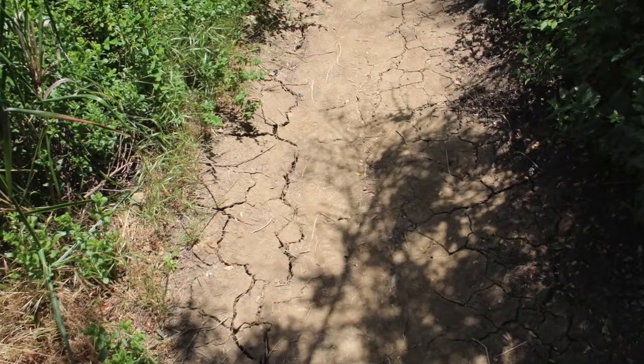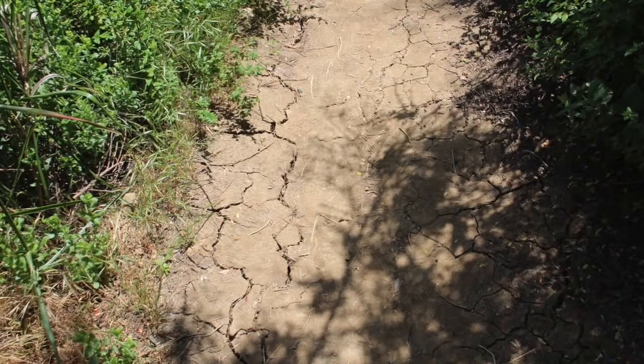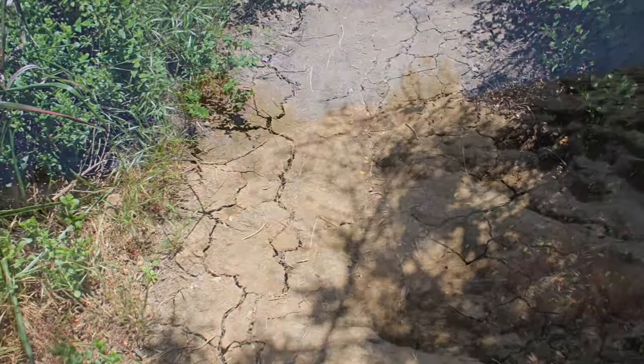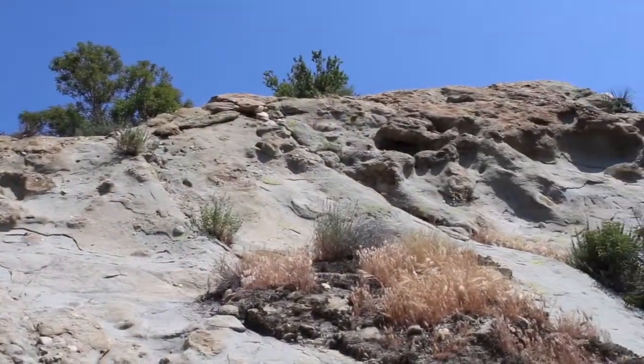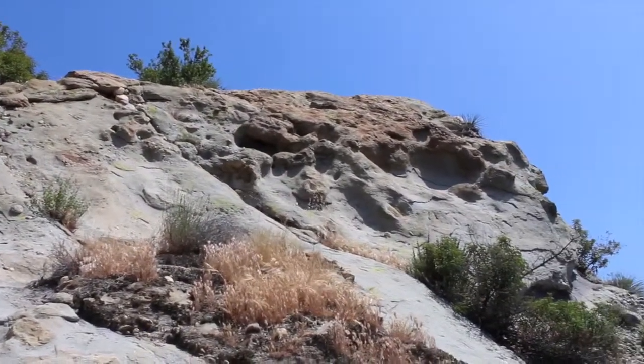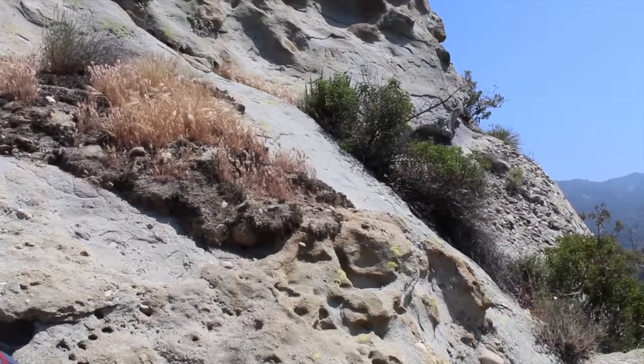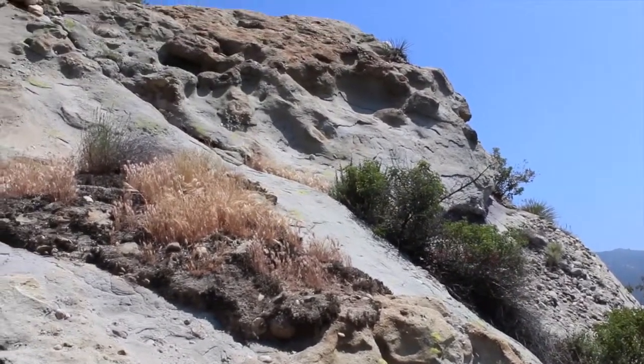Here at Topanga State Park, you can see a lot of the process called weathering and erosion. Here we can see an example of a type of sedimentary rock named sandstone. Sandstone is made up of sand-sized mineral particles or rock fragments.